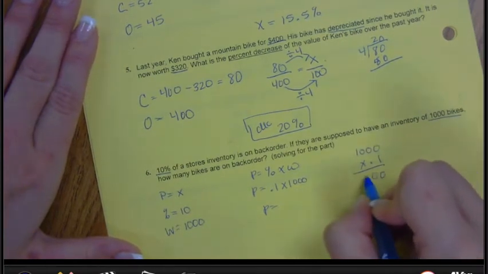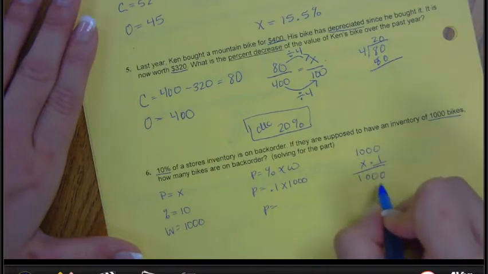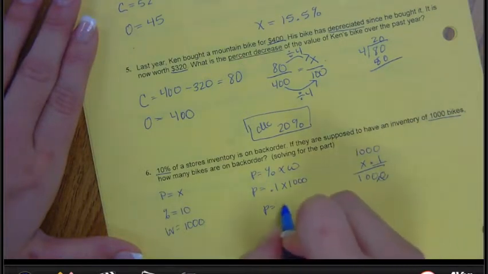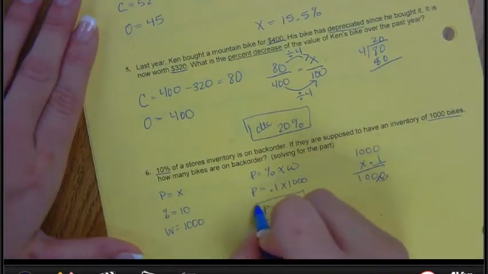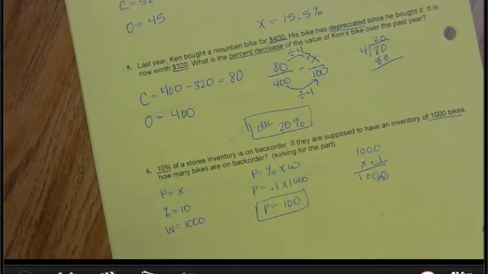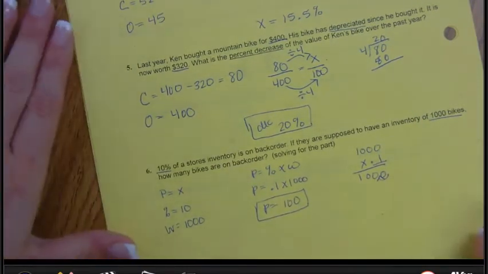1 times 0 is 0. 1 times 1 is 1. I have one decimal place, so I'm going to go 1 time to the left to see that there are 100 bikes on back order.